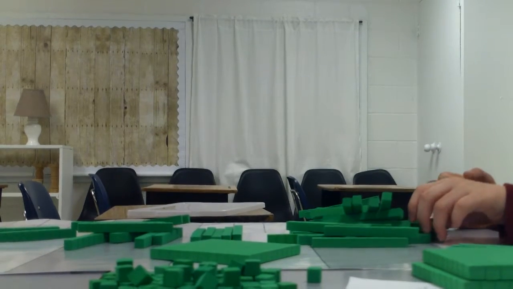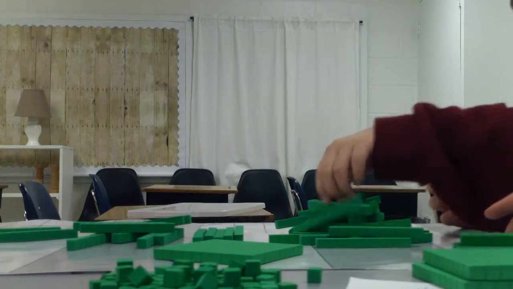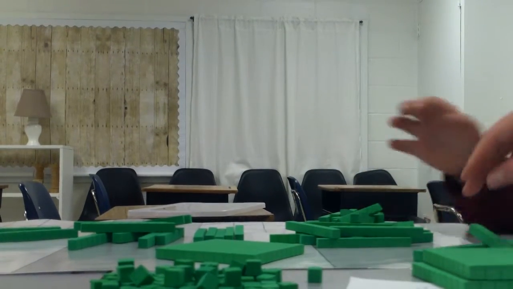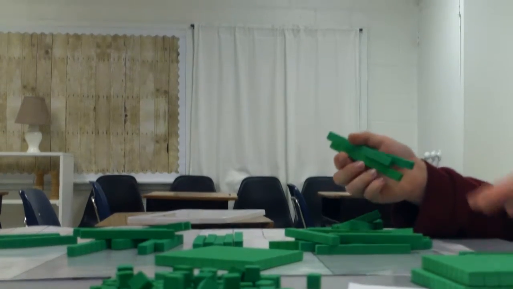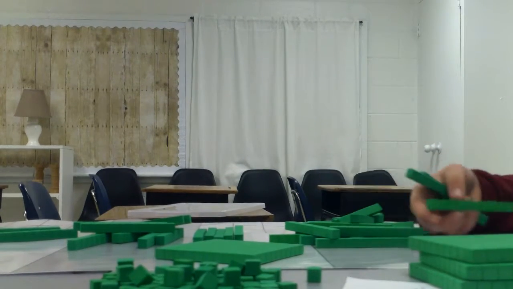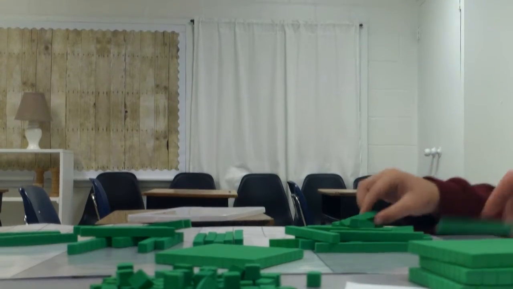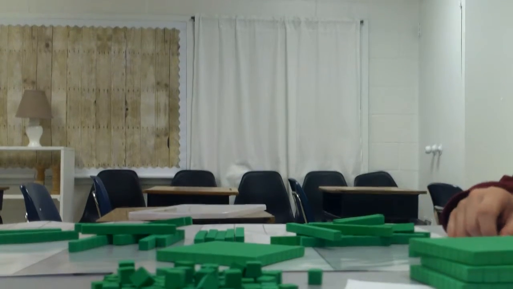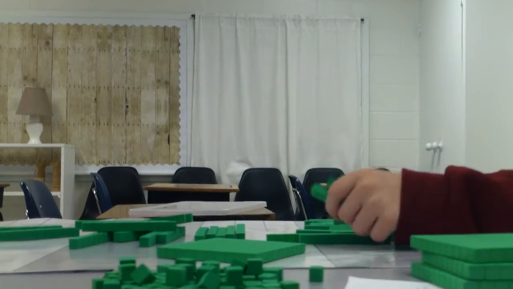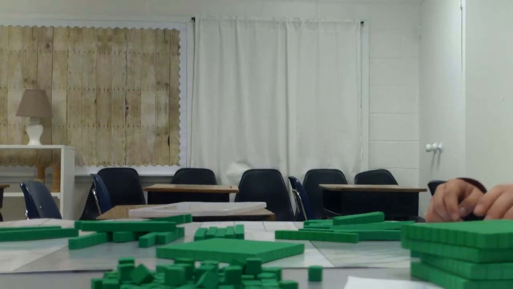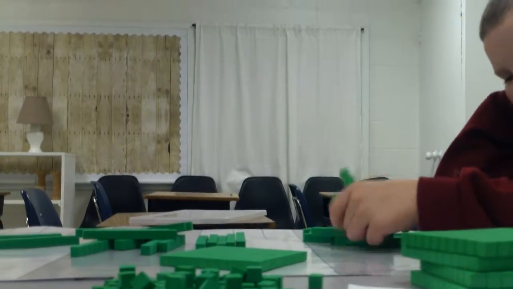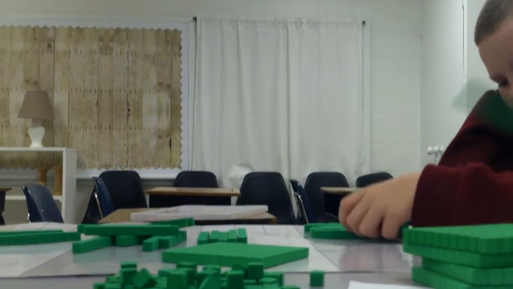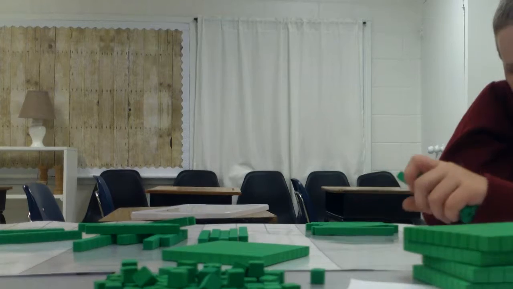1, 2, 3. 4, 5, 6. 7, 8, 9. 10. That's 11, 12. So let's get another hundreds block. So 1, 2, 3. 4, 5, 6, 7, 8, 9, and 10. Another hundreds block. Oh man. 1, 2, 3. 4, 5, 6. 7, 8, 9. 10. Whew. That's another hundreds block.